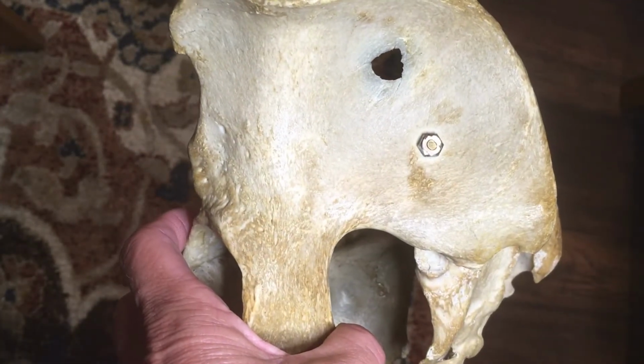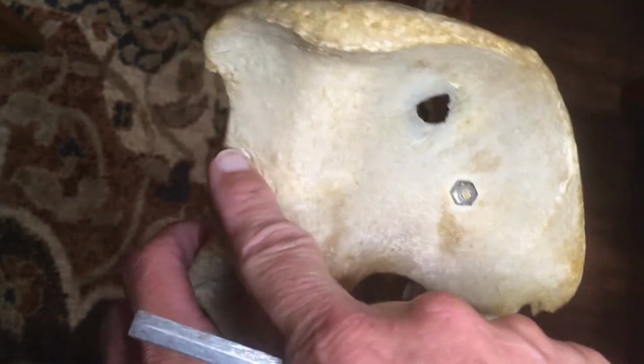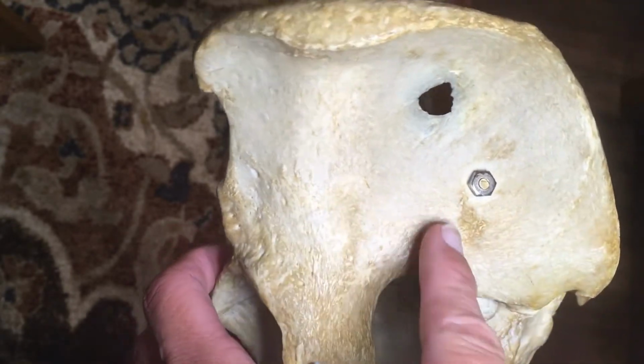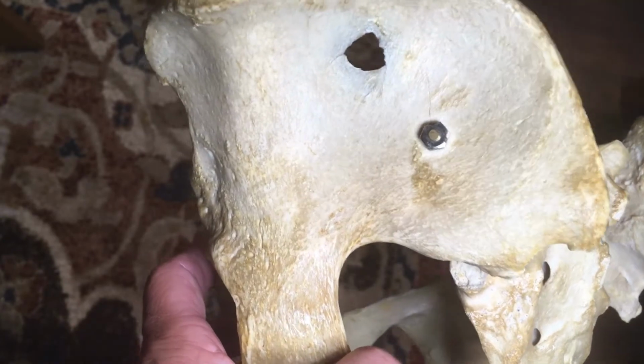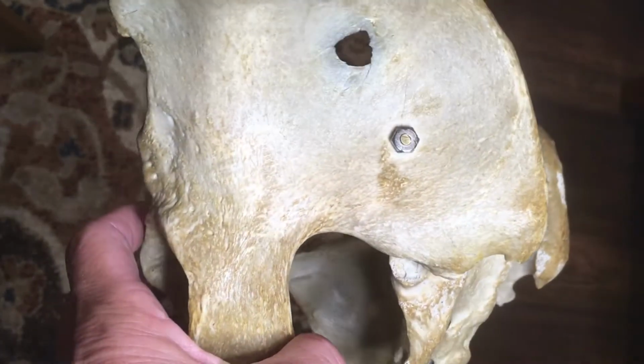And then the gluteus medius originates along here, and the gluteus minimus originates down here. So it makes sense for this to be called the gluteal surface, and all of the gluteal muscles are originating there.